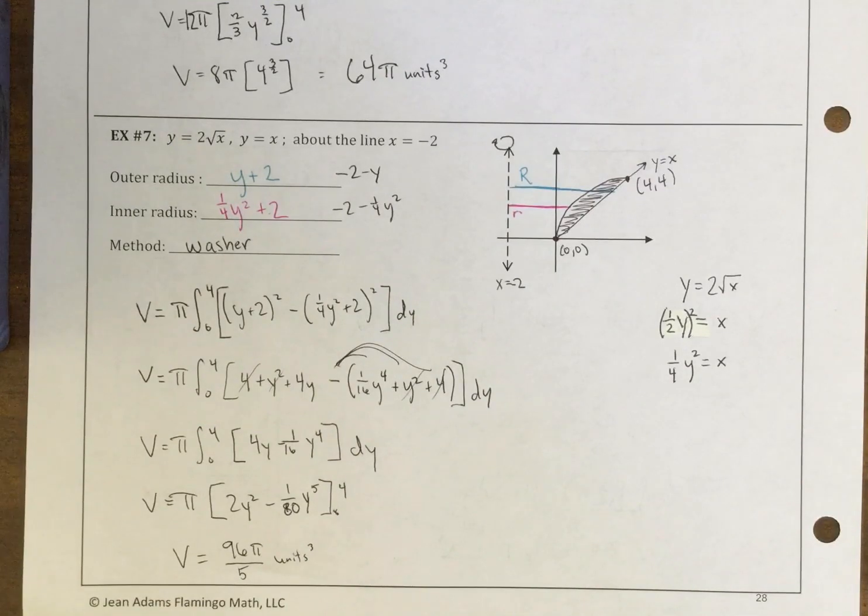All right, go ahead and do examples 8, 9, and 10, and then I will have a super short video that will show the answers for those.